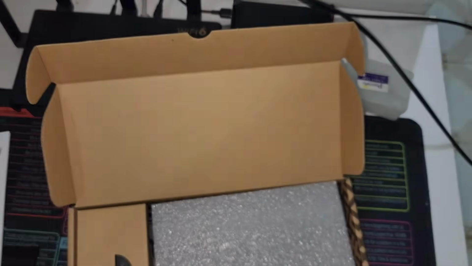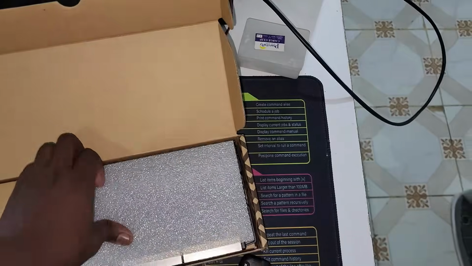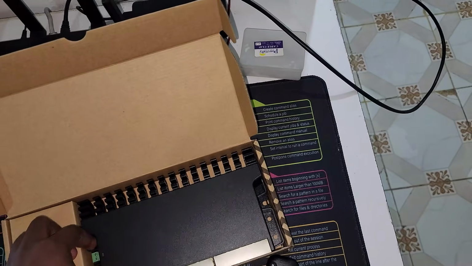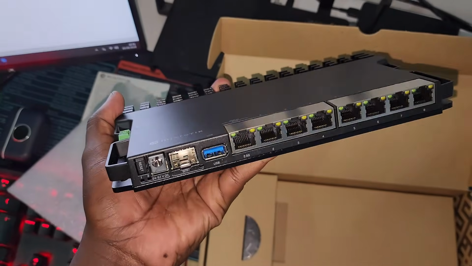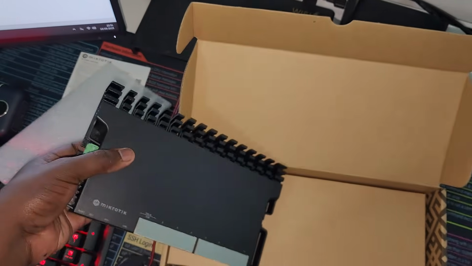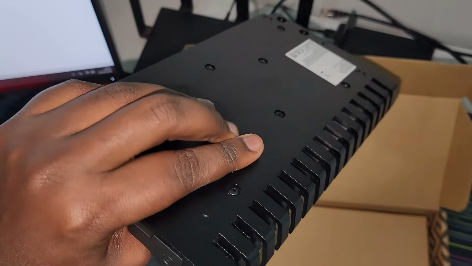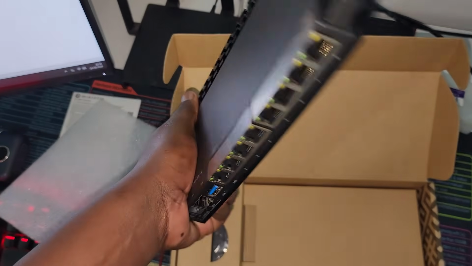So just put this quick guide aside for now. Now we have the foam to separate, and we have our beautiful MikroTik over here. This MikroTik is the RB5009 series, as you can see, and this is the one we'll configure in today's video.